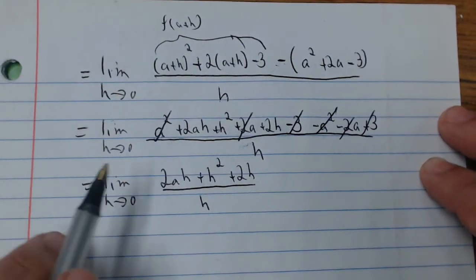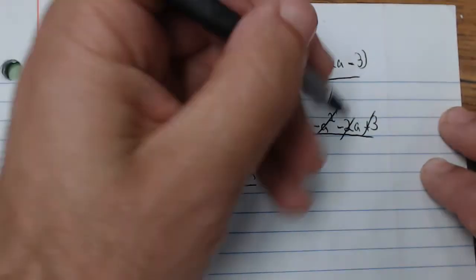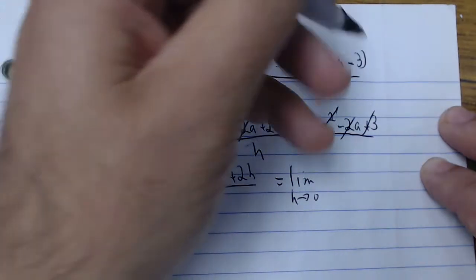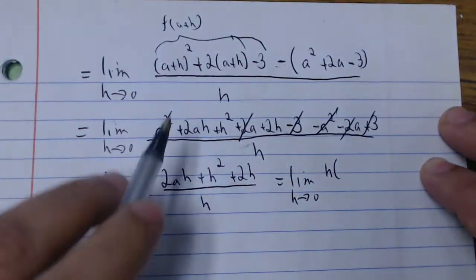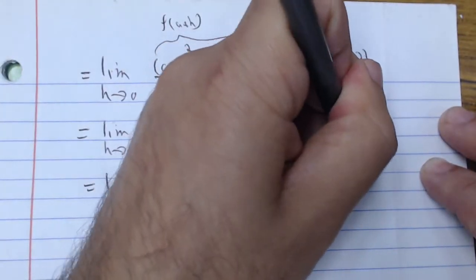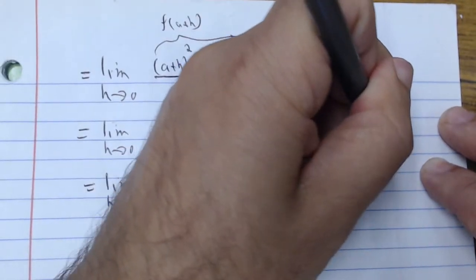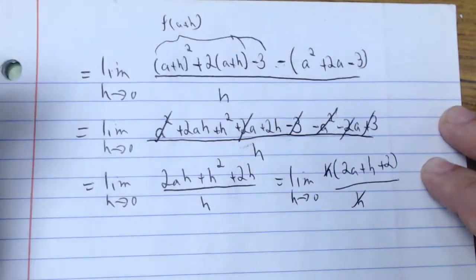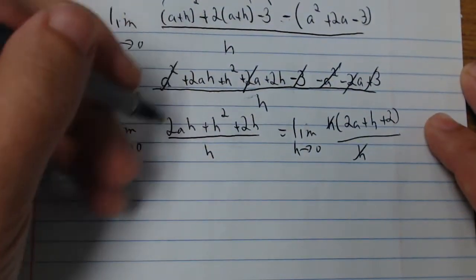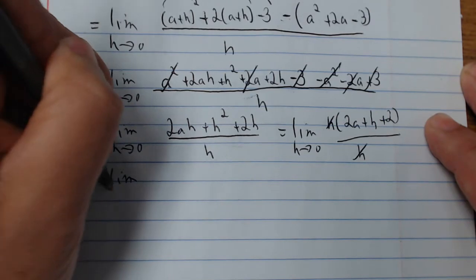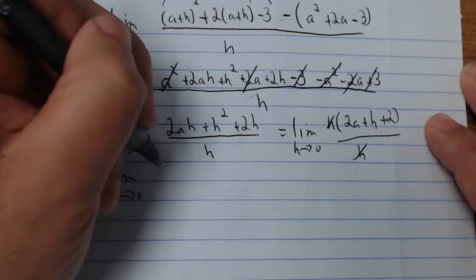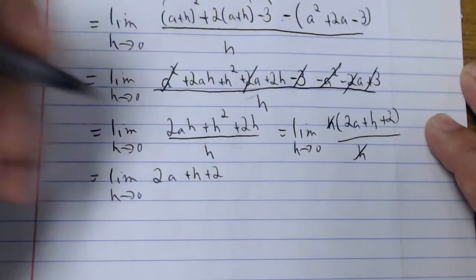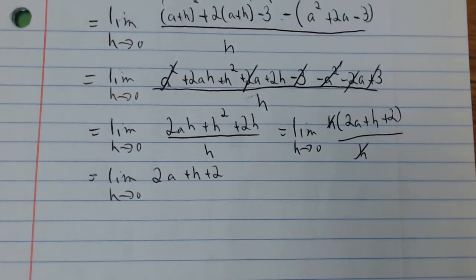So now I could factor out an h from the numerator. If I factor out an h from the numerator, I get the limit as h approaches 0. Factor out the h, that leaves me with 2a plus h plus 2, divided by h. So now we could cancel out the h's, and now we have the limit as h approaches 0 of 2a plus h plus 2. And now I could use direct substitution.